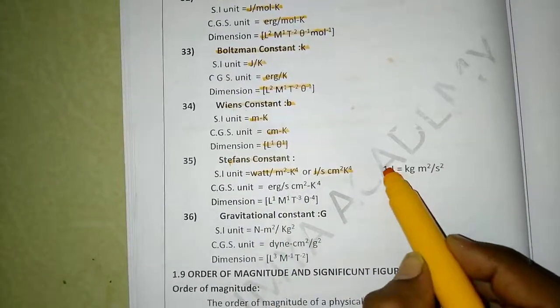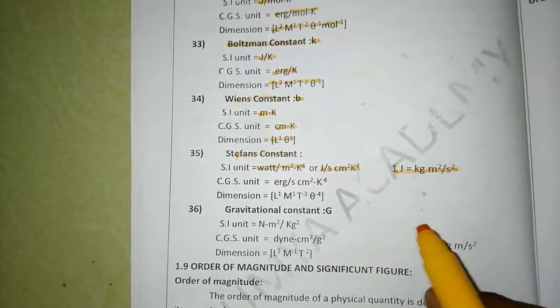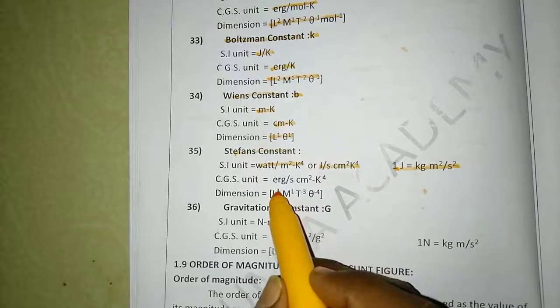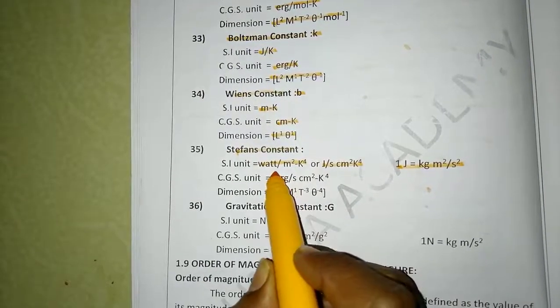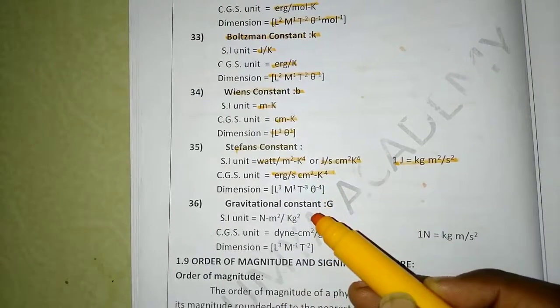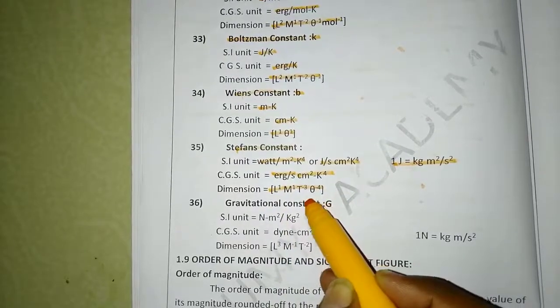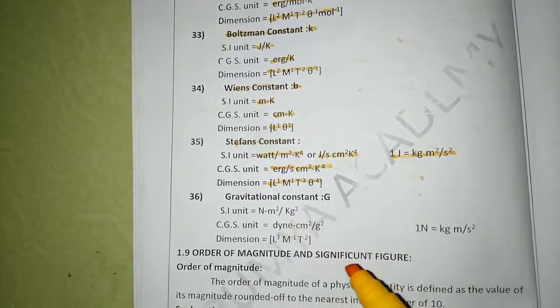Here 1 joule is equal to kg meter square per second square. Its CGS unit is erg per second per centimeter square per Kelvin raised to 4. Its dimension is L0 M1 T raised to minus 3 theta raised to minus 4.